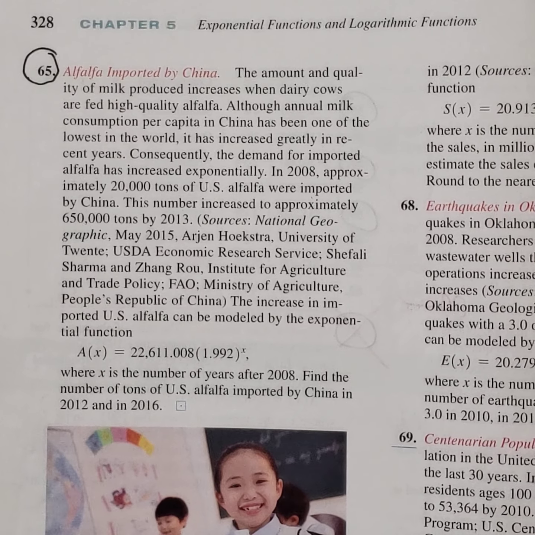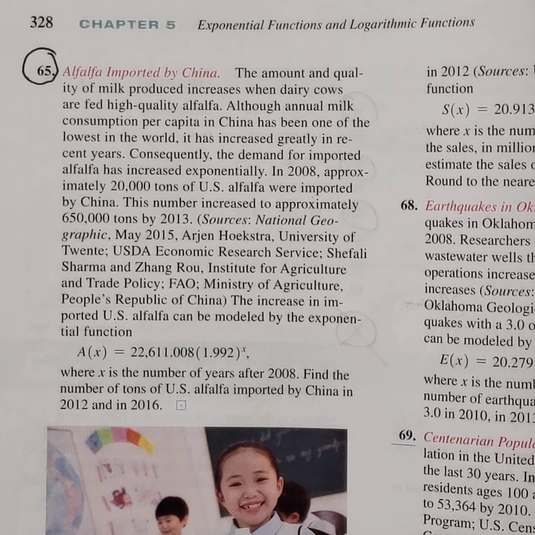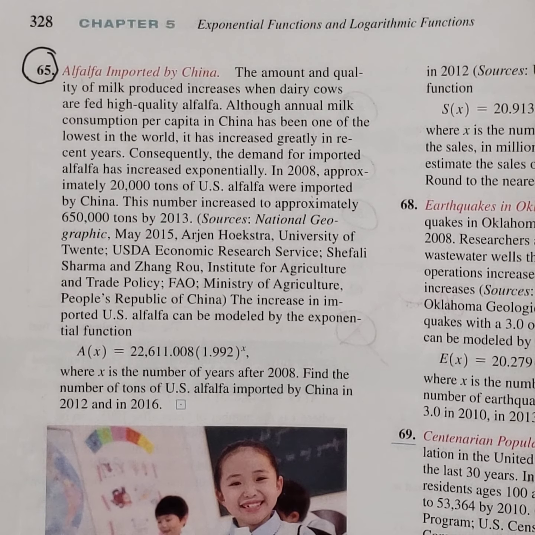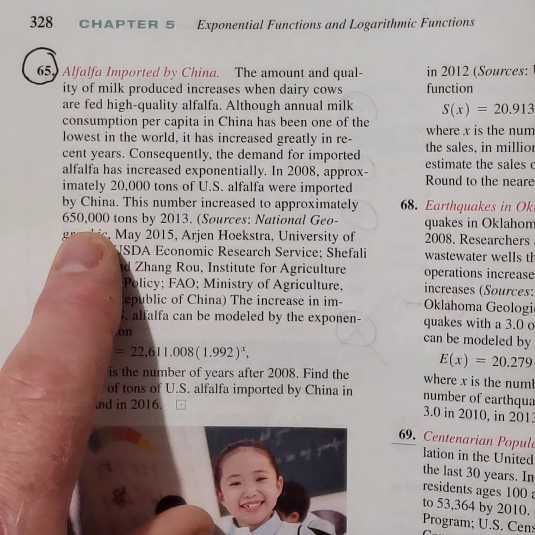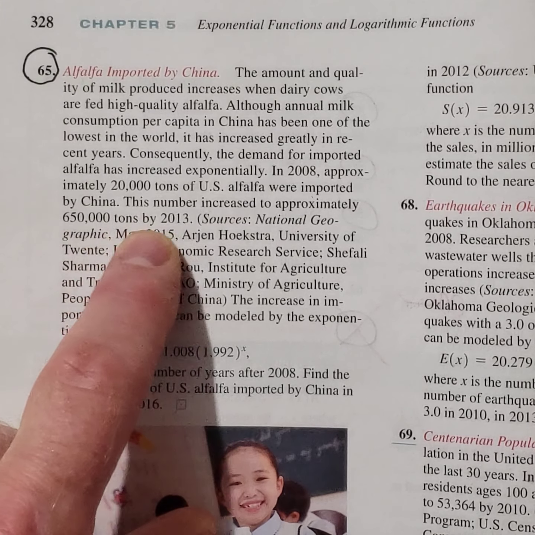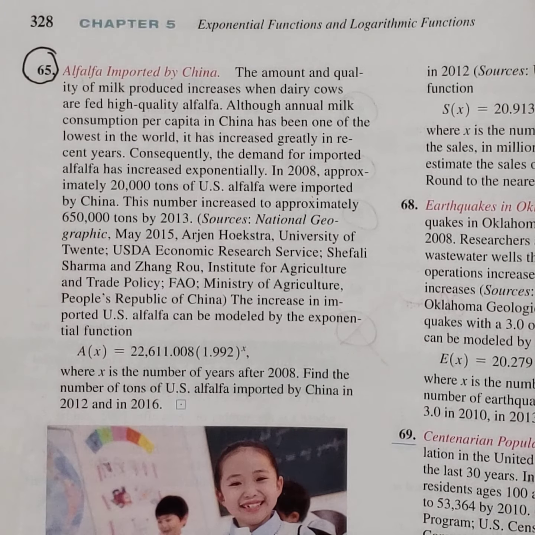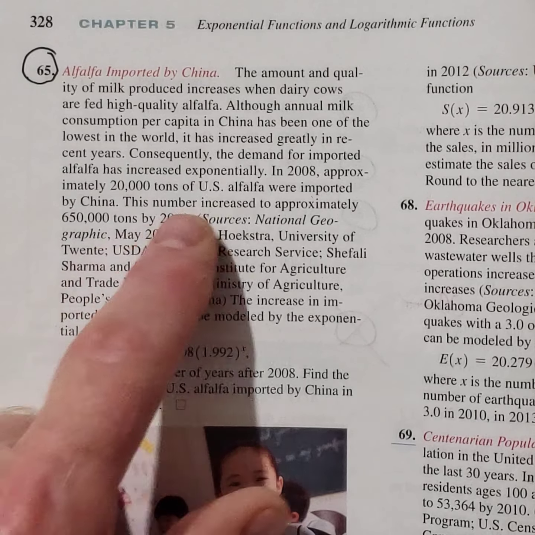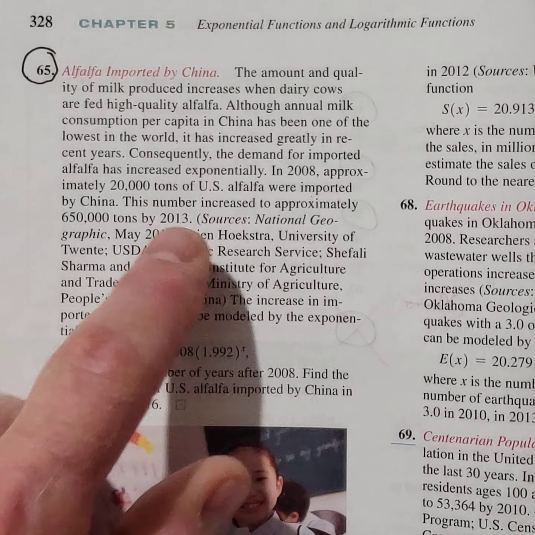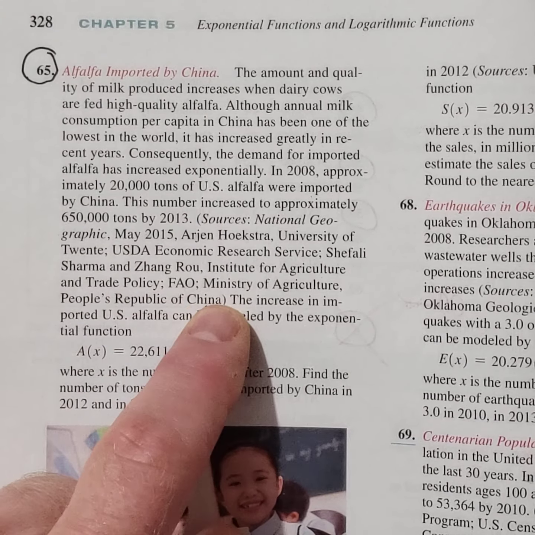The amount and quality of milk produced increases when dairy cows are fed high quality alfalfa. Although annual milk consumption per capita in China has been one of the lowest in the world, it's increased greatly in recent years. Consequently, the demand for blah, blah, blah. In 2008, approximately 20,000 tons of alfalfa were imported. The number increased to approximately 650,000 by 2013. Okay, that's the only information we really need so far. Source, blah, blah, blah. From there down to there is citing the source.